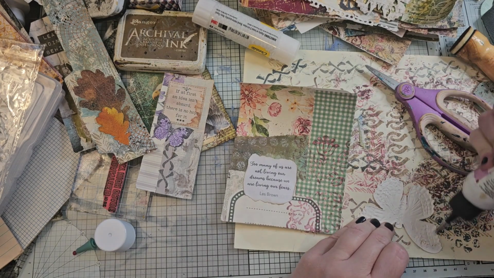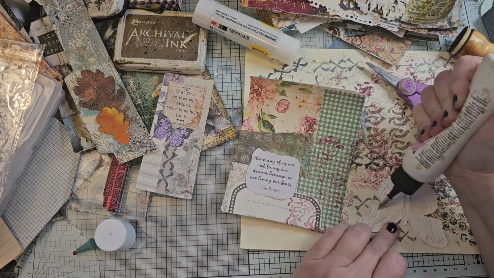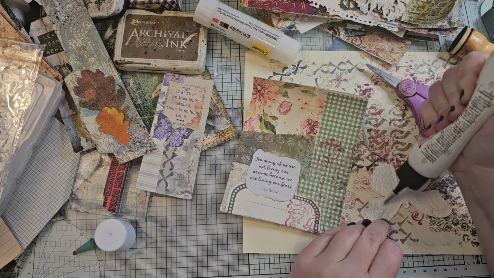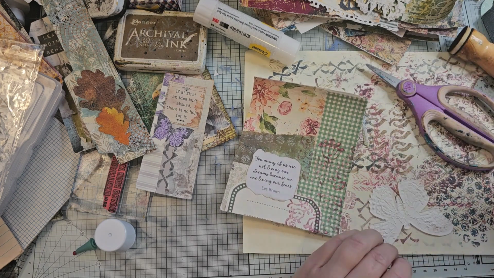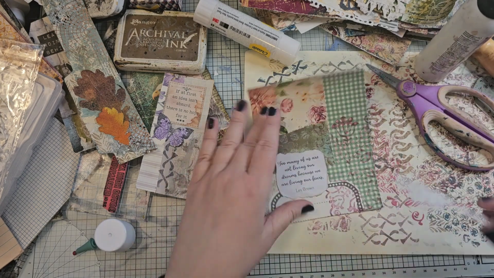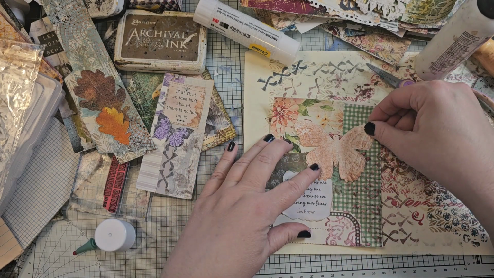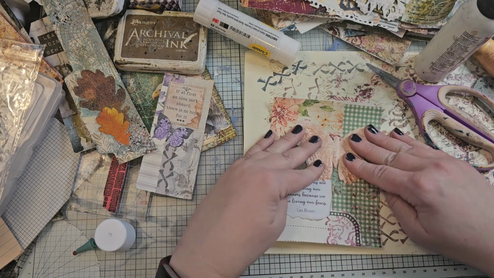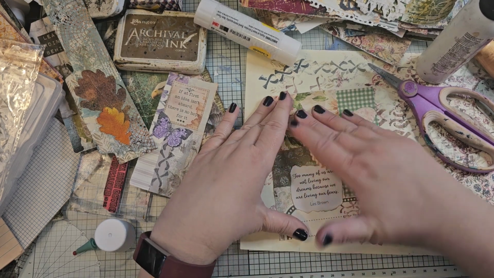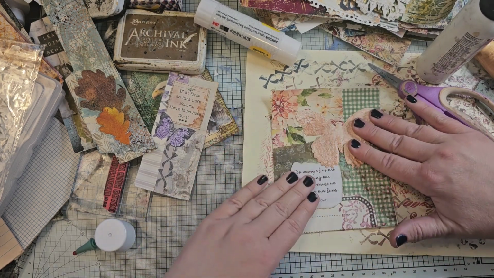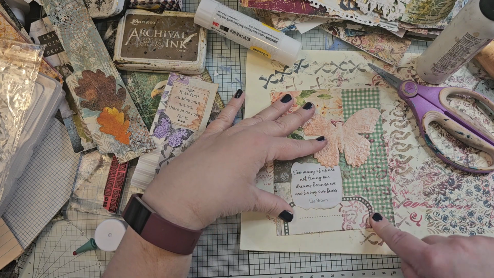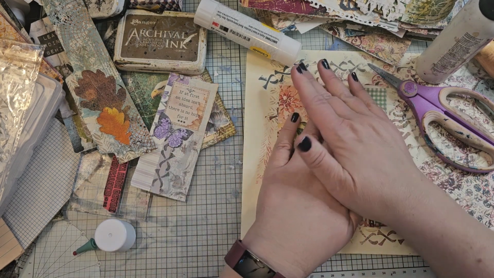Sometimes I'll add some ink to the quote, but I'm okay with not doing that today. It'll help it stand out a little bit more, the white on the cream. And then just have that to the right just a little bit, and it's kind of balanced, because this is here and this is here. And this down here kind of grounds it all too.